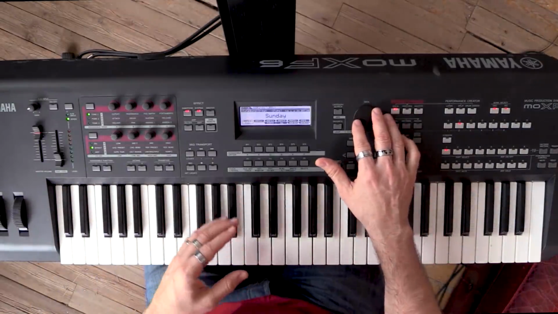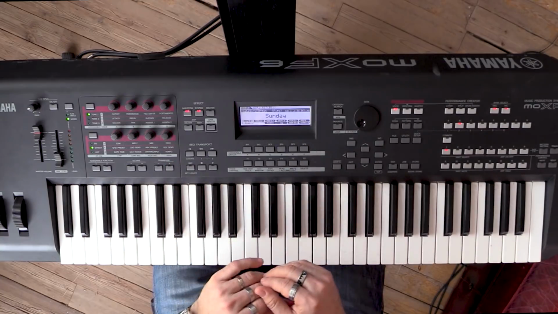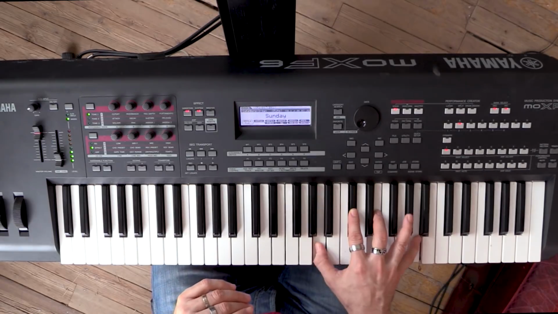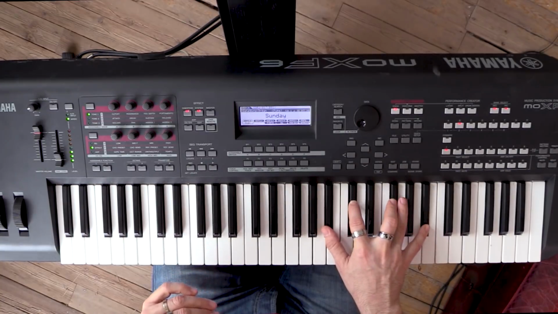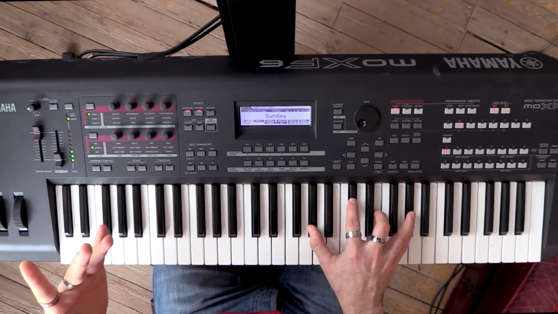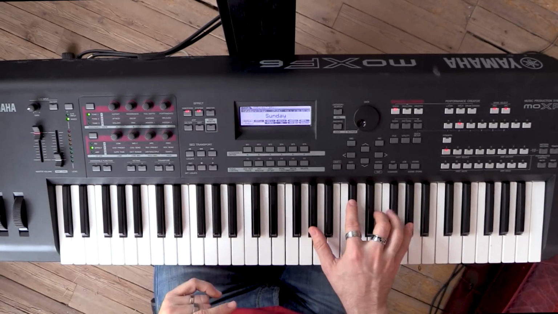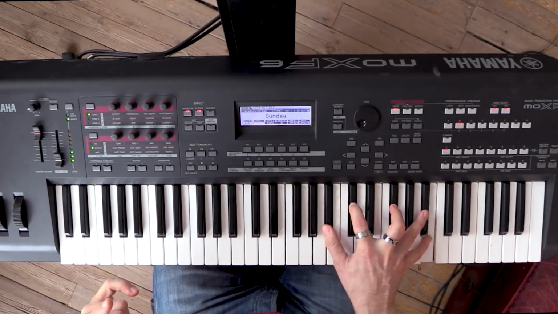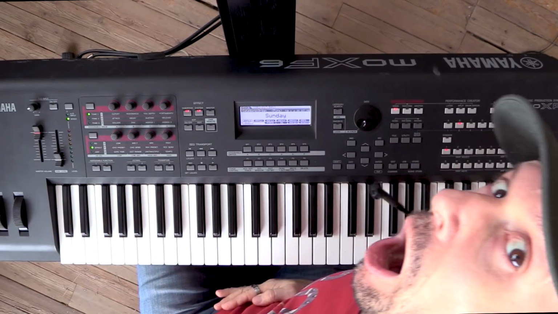So I have a pretty basic sound. This is actually a preset from the mux, and it's called Sunday. So the part goes like this. That's all. It does it over and over again. Let me repeat it for you. Sorry, let me do it again. And it repeats up until the end when the drop comes.